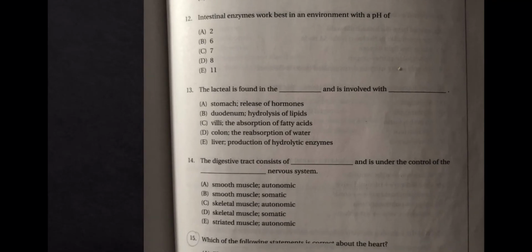The lacteal is found in the, what's lacteal? Lacteal, lymphatic vessels in the small intestine, which helps in the process of absorption. So the answer of number 13 is C, villi. The lacteal is found in the villi and is involved in the absorption of fatty acids.